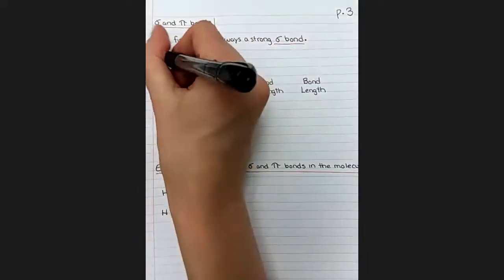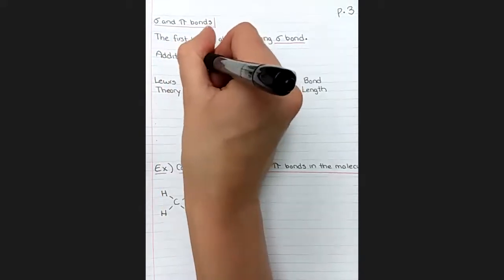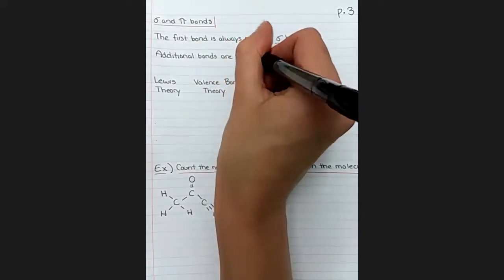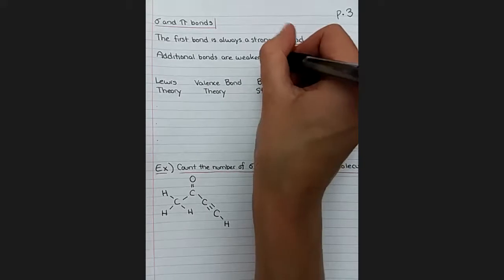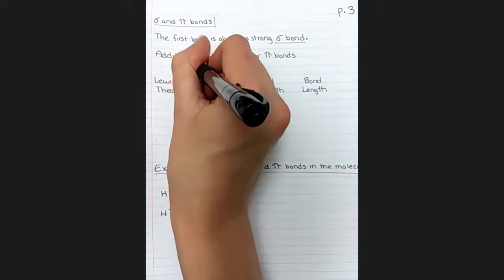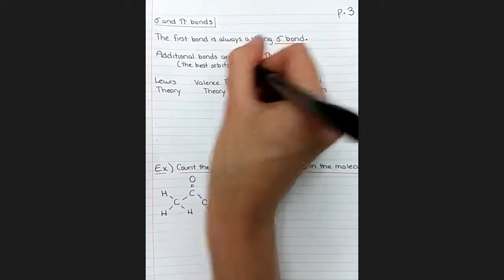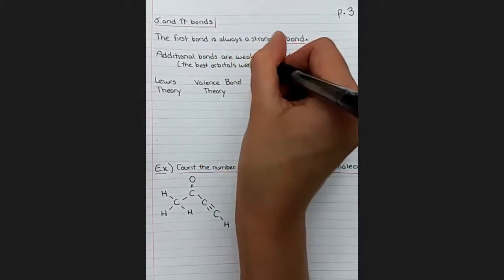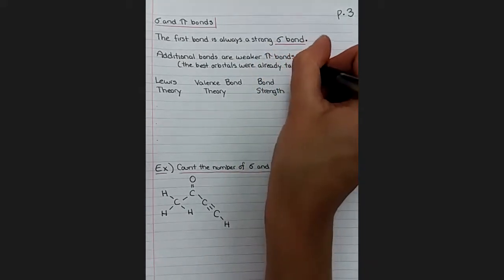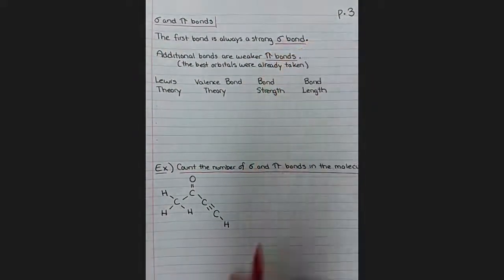If there is more than one bond between two atoms, the rest of those additional bonds are going to be the weaker variety, pi bonds. And the rest of them will be pi bonds because the best orbitals were already taken by that sigma bond. We only have 4 orbitals to choose from, and you're not going to be able to get good overlap with all 4 of them with the same atom.